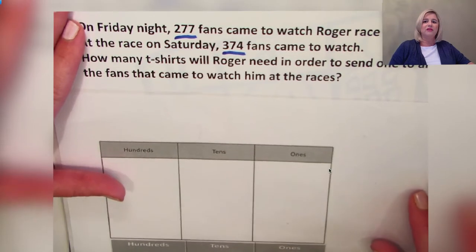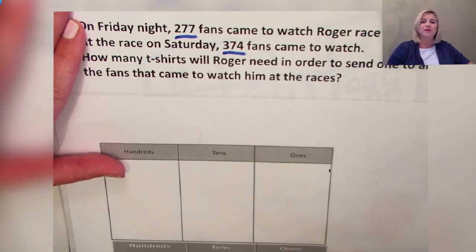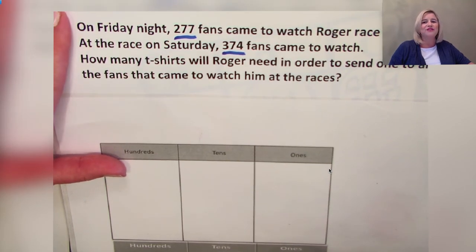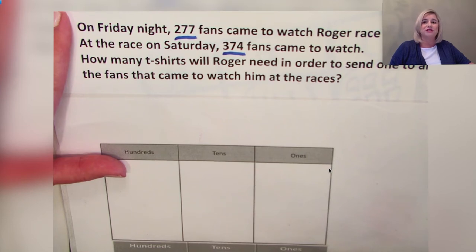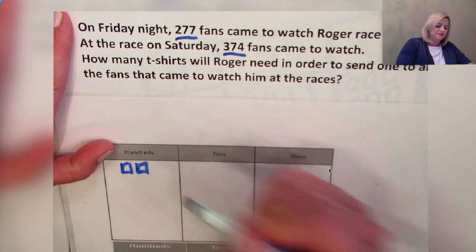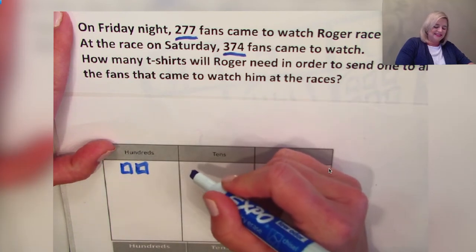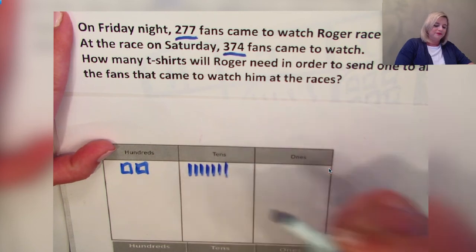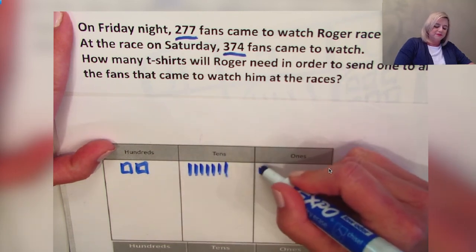Okay, so now let's model like we did earlier. So how many fans came to the race on Friday night? Great reading. 277 fans came to the race on Friday night. Now I'm going to model the number 277, and I want you to draw it on your paper as well. I'm going to draw 2 100 flats, 7 tens rods, and 7 ones.